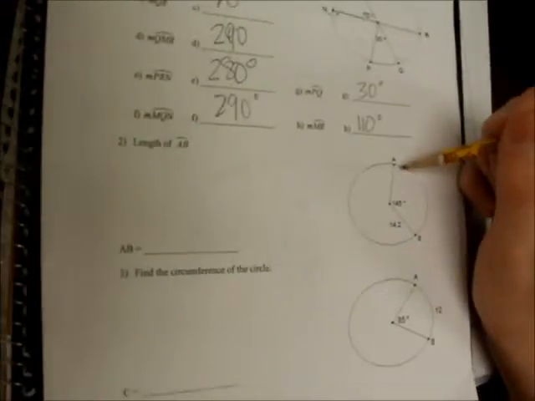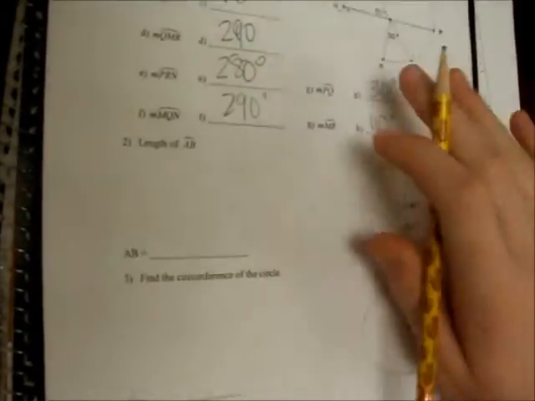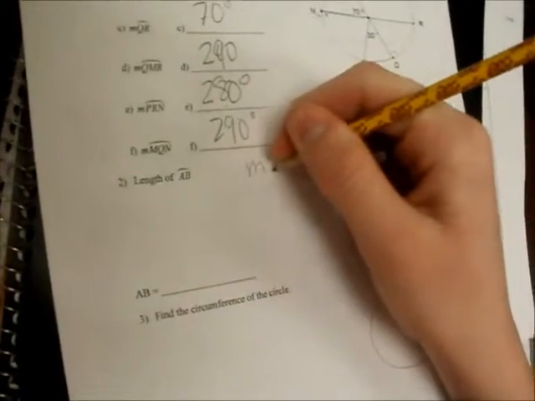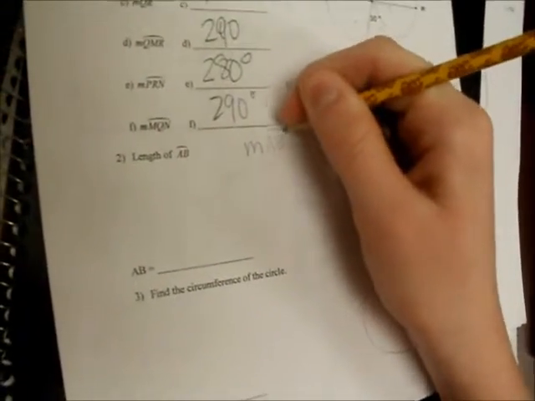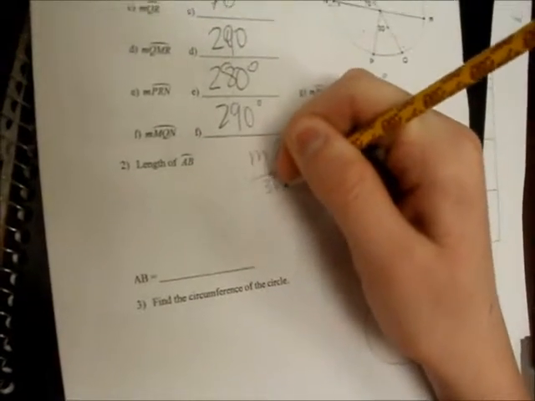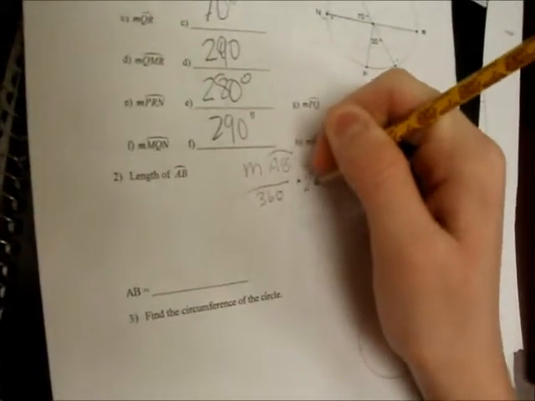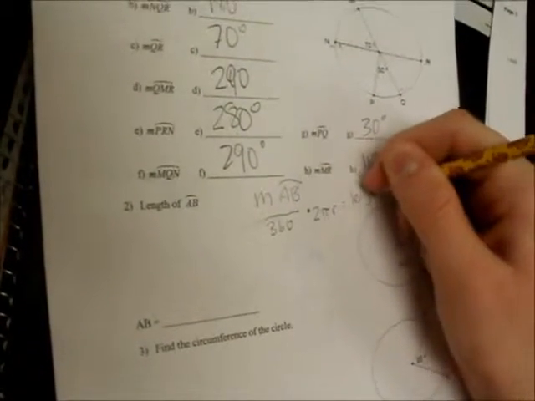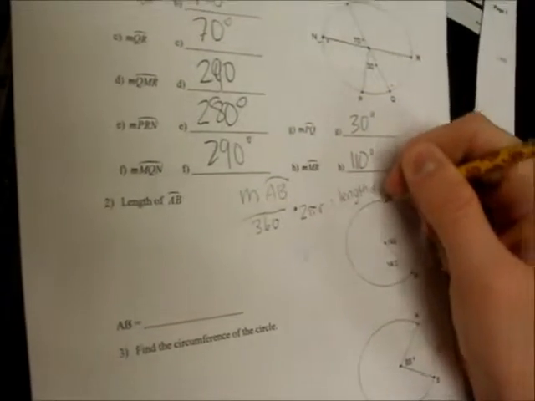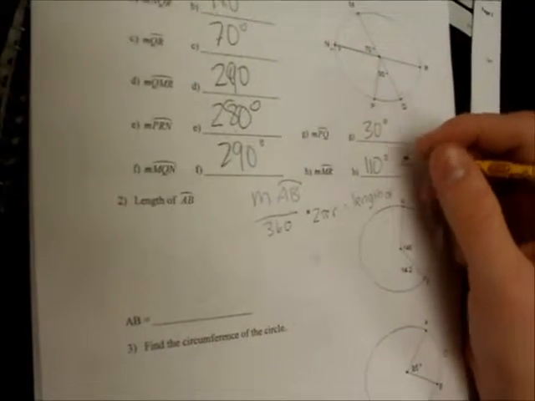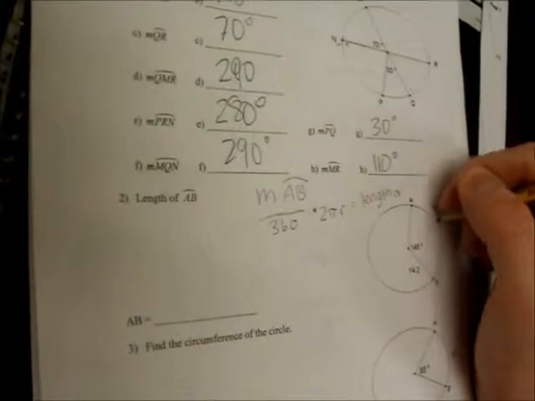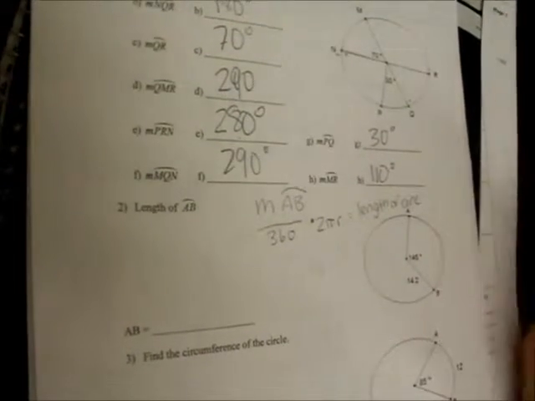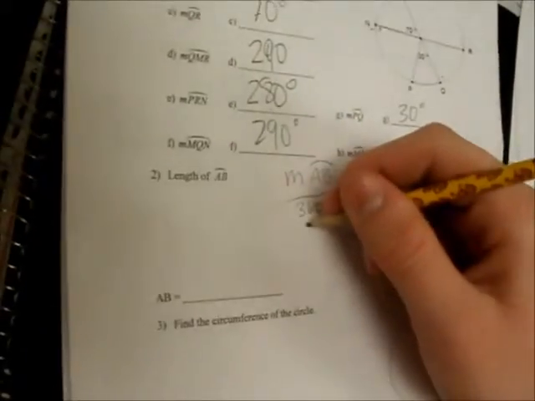For number 2, we need to find the length of an arc. We know the degree measure of the circle and the arc for which we need to find the length, and we are going to use the equation: the measure of AB divided by 360 times 2 pi r equals the length of the arc.